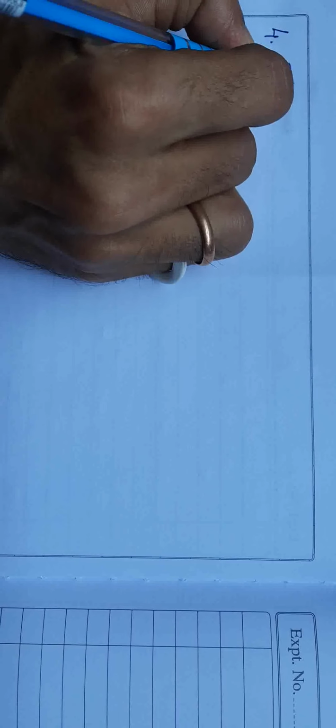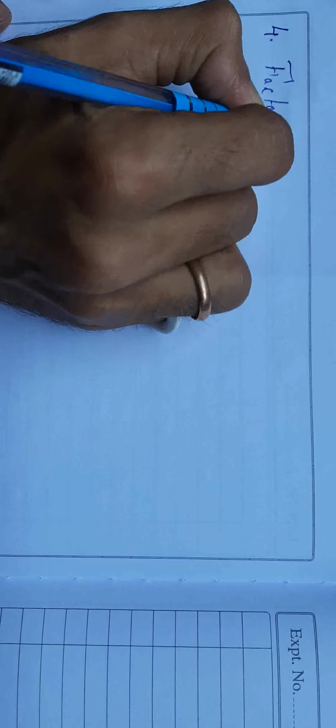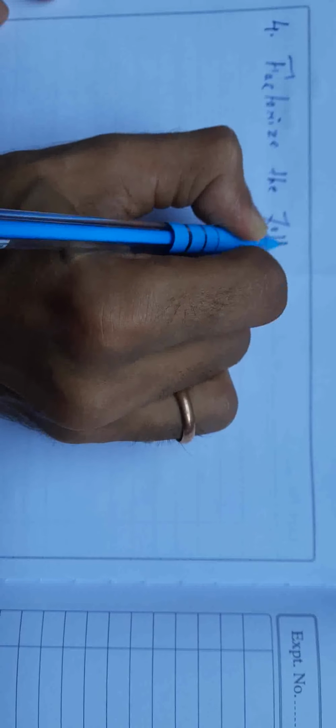Now we'll see the next question. Factorize the following expressions.